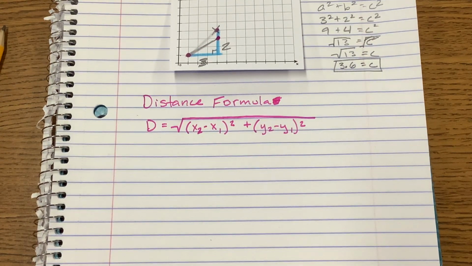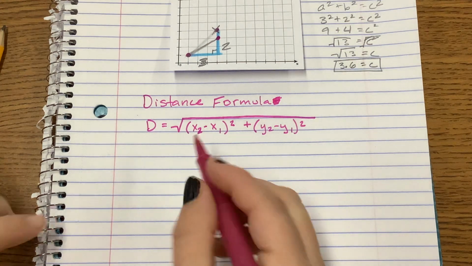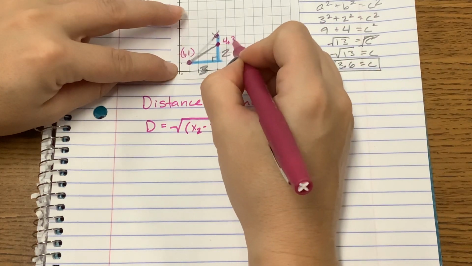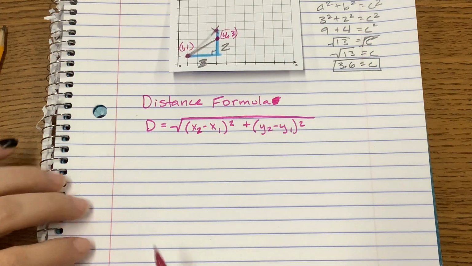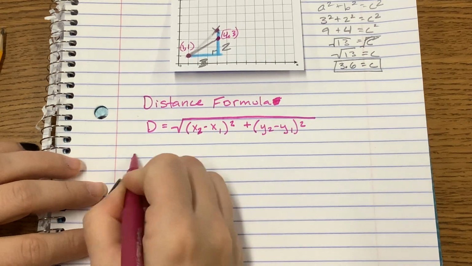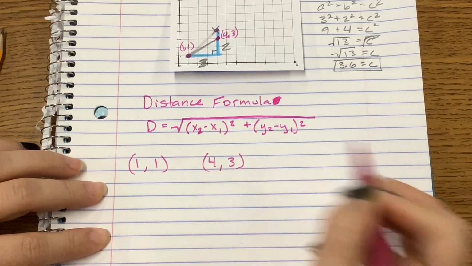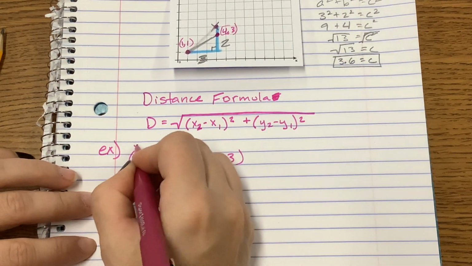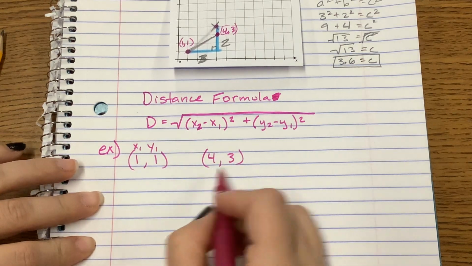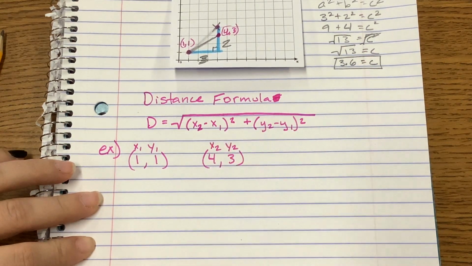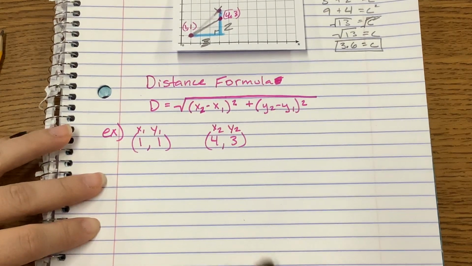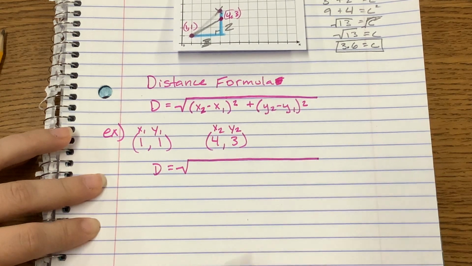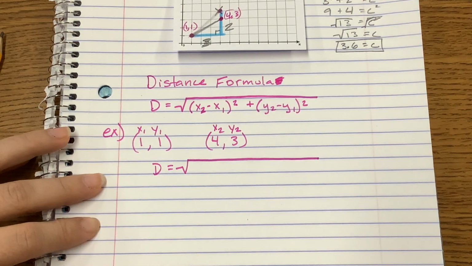Okay. So now, how do we employ this? How do we use this? Well, I gave you two ordered pairs here. This ordered pair was 1, 1, and this ordered pair is 4, 3. So let's just use those for our example since we already know what the answer is. So 1, 1, and 4, 3. That's how we're going to start our example off. Okay, so ordered pair 1, 1 is x1, y1, and 4, 3 is x2, y2. Okay, so now let's start to fill this out. To start this off, keep the square root there. It doesn't go away until we actually take the square root of something.